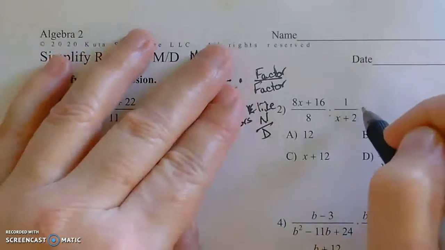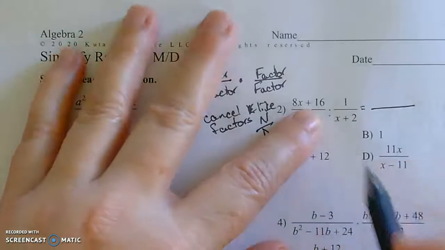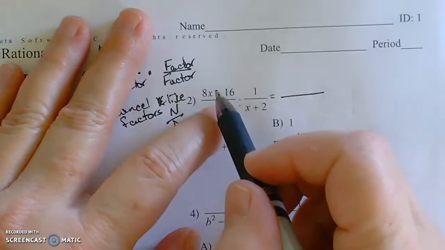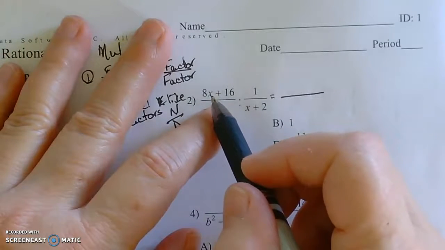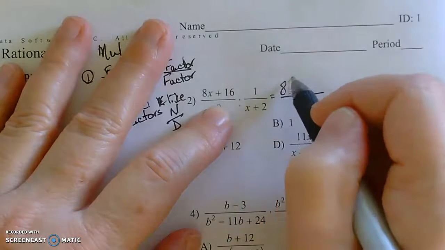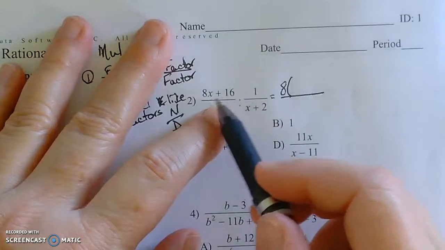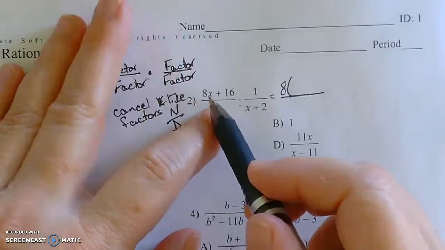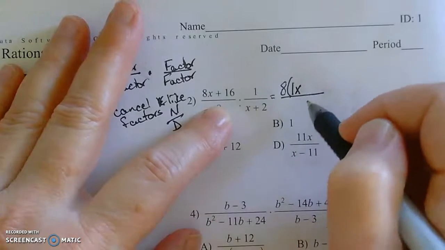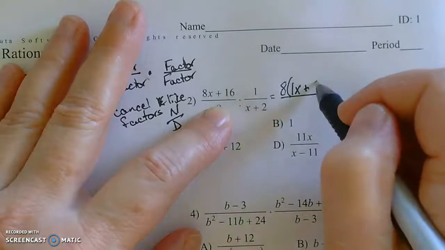Okay, so I have, in my first numerator, x is to the first power, so that means I need to look for a GCF. The largest number that will divide both 8 and 16 is 8. I don't have an x in both terms, so I can't take out an x. I'm just going to divide. 8 divided by 8 is 1, so there's my 1 and my x. Plus 16, when I divide it by 8, I get 2.